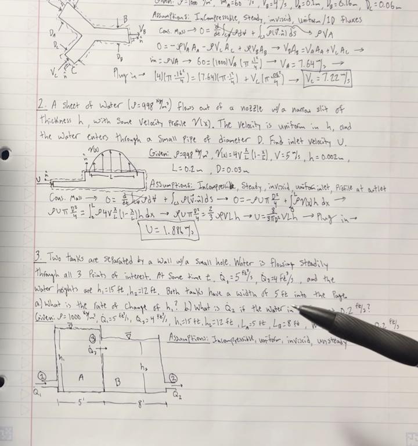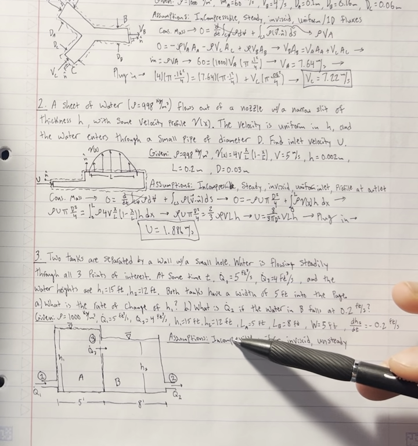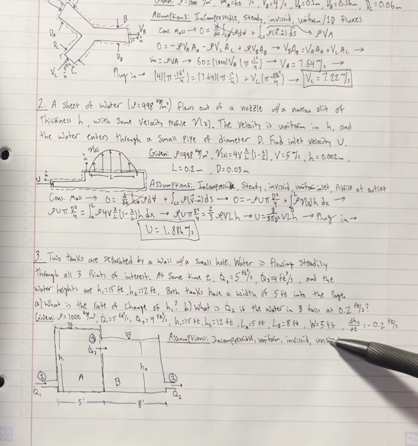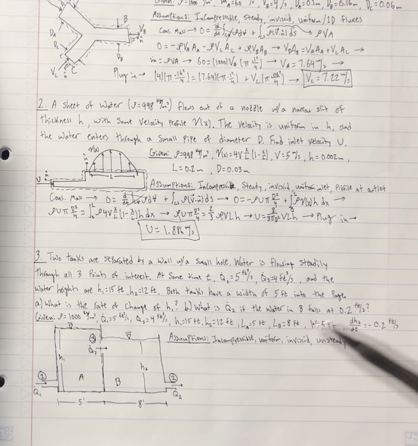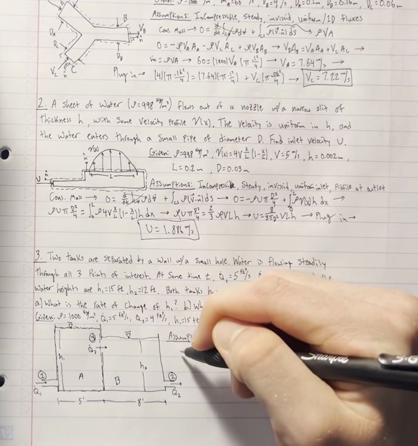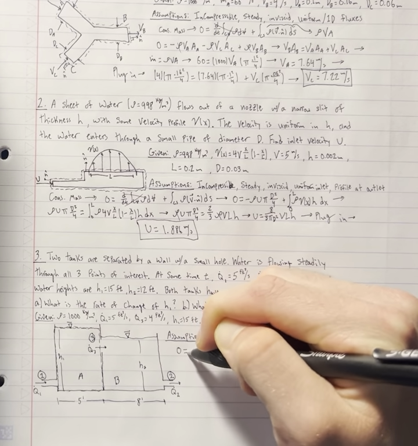Cool? So again, I wrote some assumptions down. Incompressible, of course, is water. All the inlets and outlets are uniform and 1D. That's fine. Nothing too tricky there. But it's unsteady. Like I just said, it's unsteady. This volume will be changing with respect to time. So let's go ahead. Let's get our conservation of mass going.